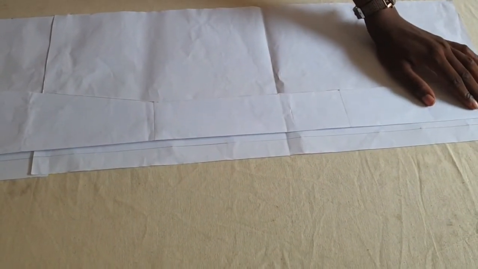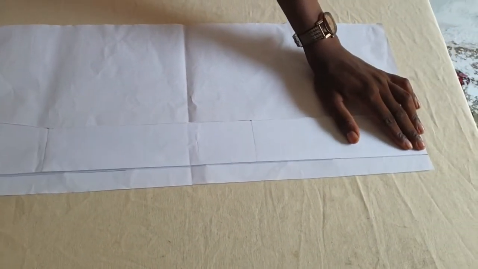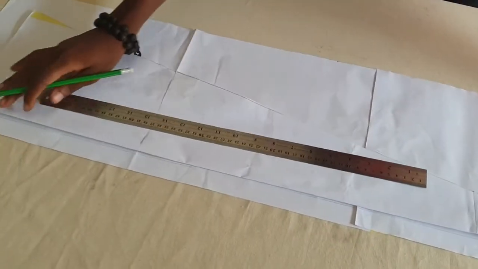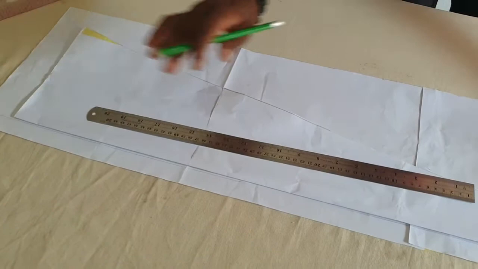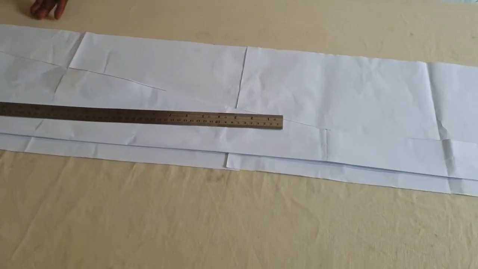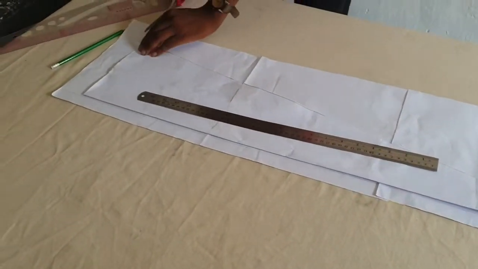Okay, so this is the allowance for our zipper. Then you can just place it on it. You can tape it down or place a heavy object on it so it won't be shifting. And you simply cut. So let me cut and show you how it looks.